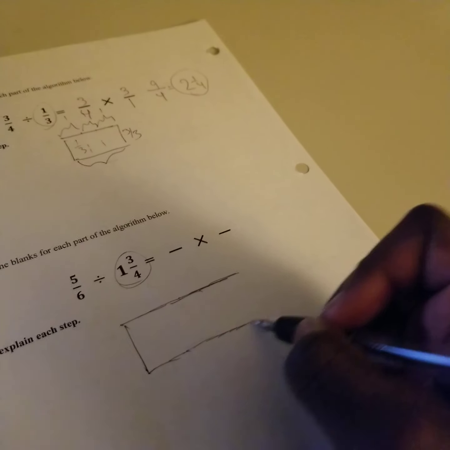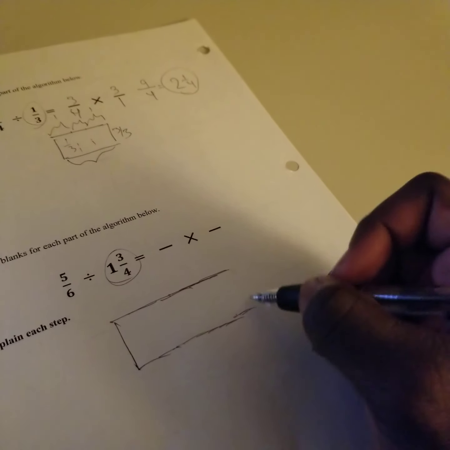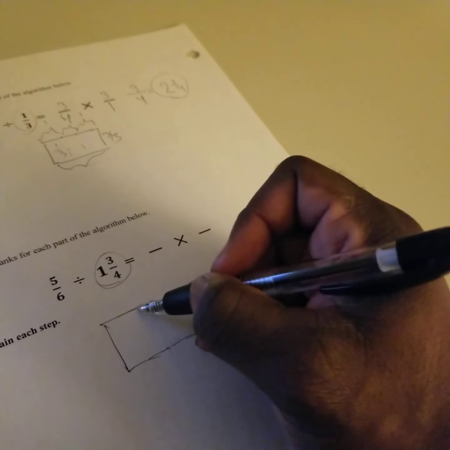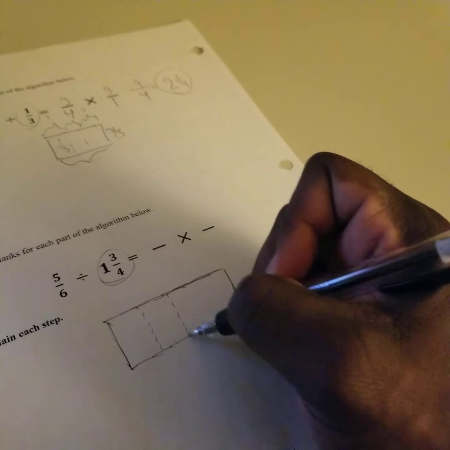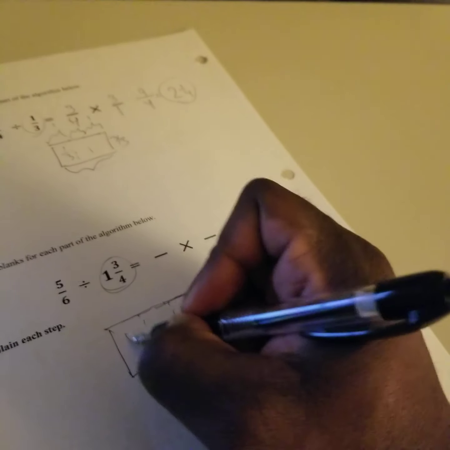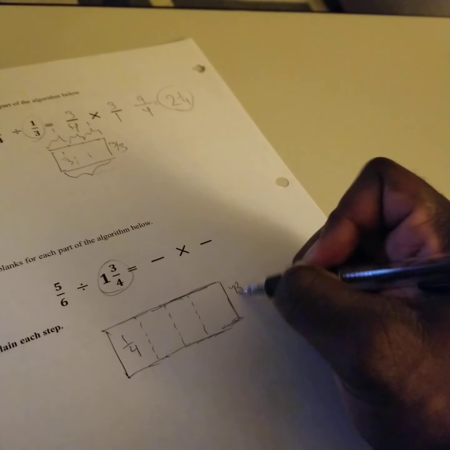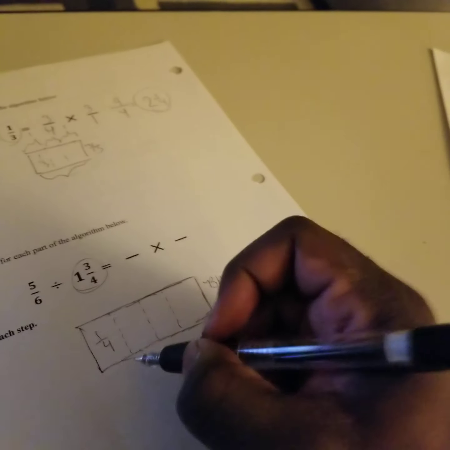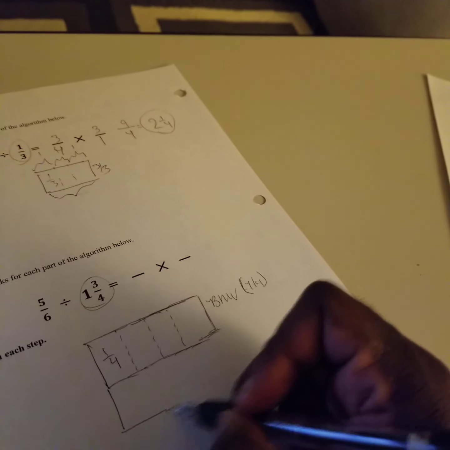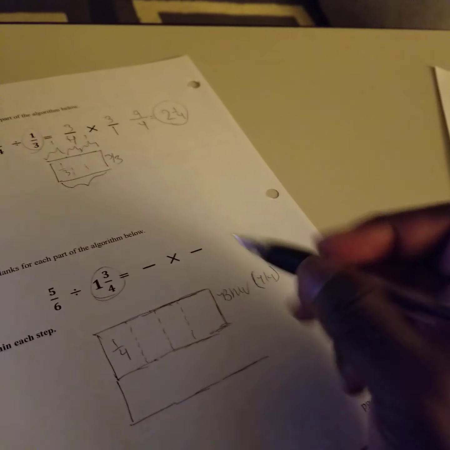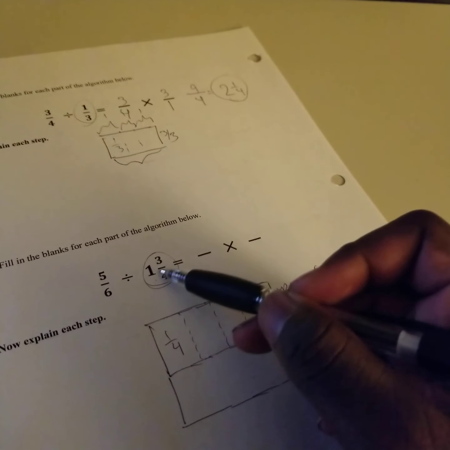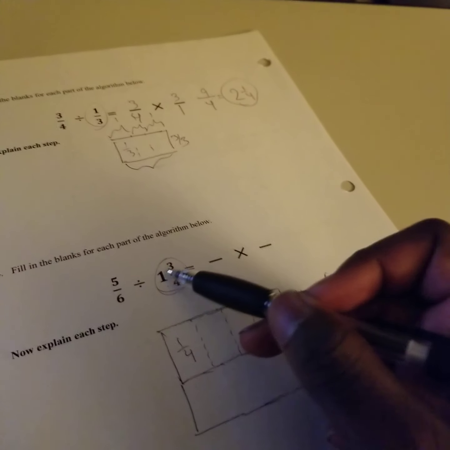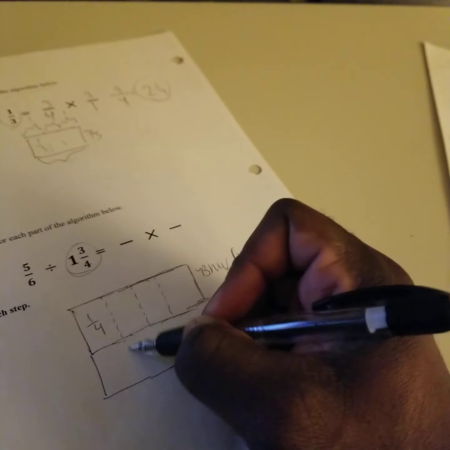So what fraction of 1 3/4 will fit into a BMU? Here's our BMU. Here's 7/4. Why is it 7/4? Because 1 3/4 is the same thing as 7/4: 1 times 4 is 4, and 4 plus 3 is 7.